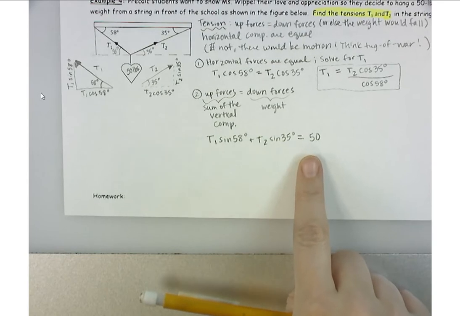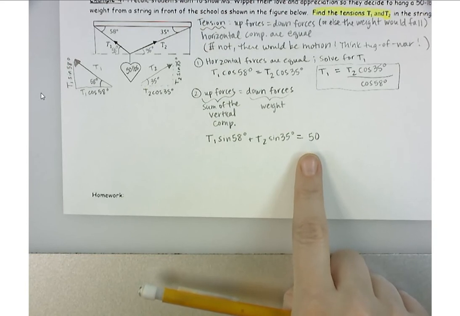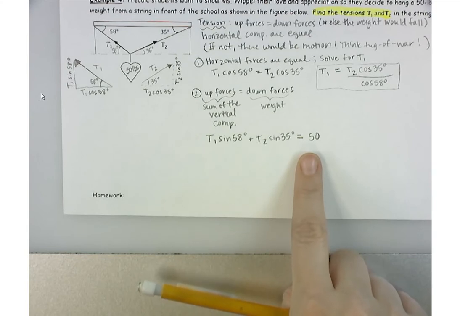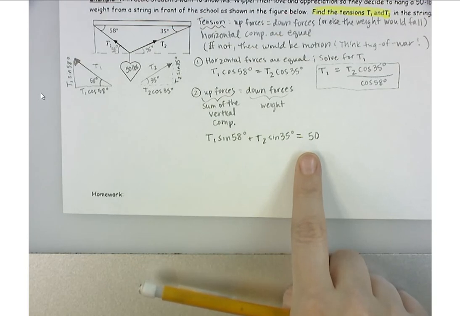Now if you're in physics and you're thinking about whether you have to do any type of conversion, you don't, and that's because it's already in pounds. Usually when you do things in physics, you have a mass in kilograms, and then you do a conversion. Because it's in pounds, you don't have to worry about that.